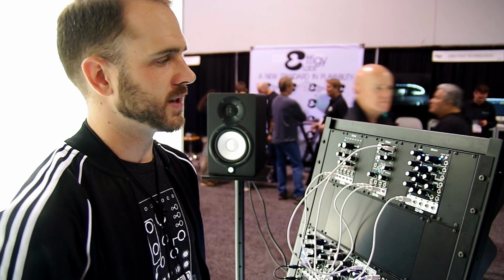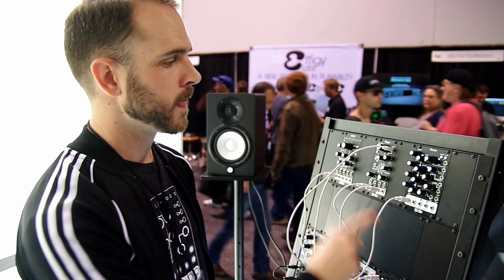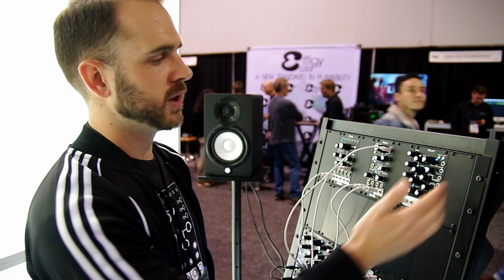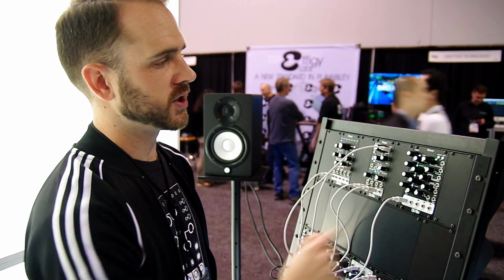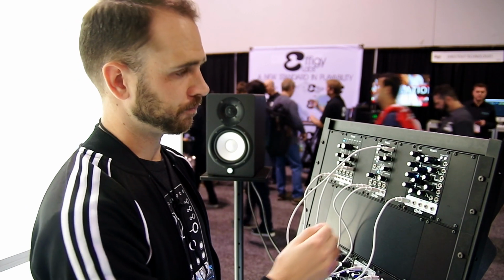So let's talk about the core sequencer functionality now. There are 2 channels. Each channel has 32 steps. You can tell which channel you're currently editing via the channel button. Blue is channel 1, green is channel 2, and when the LED is white, you're editing both channels simultaneously.